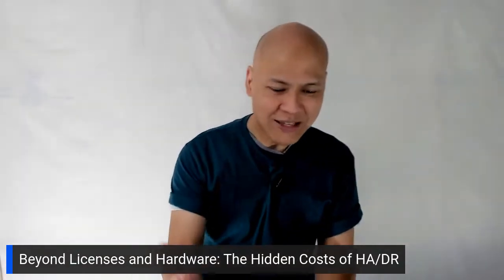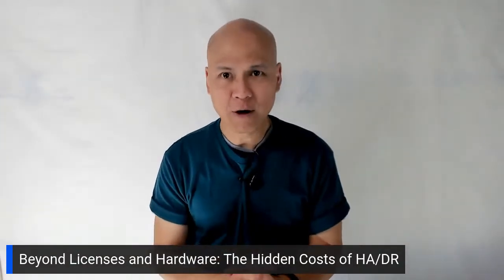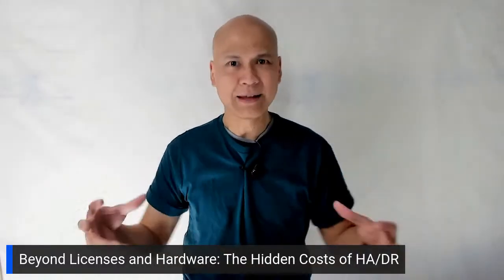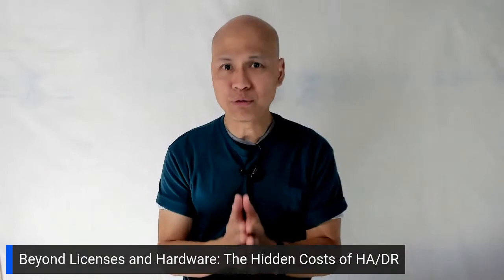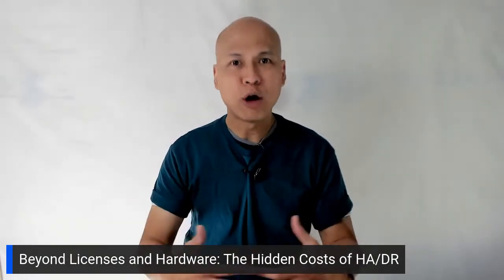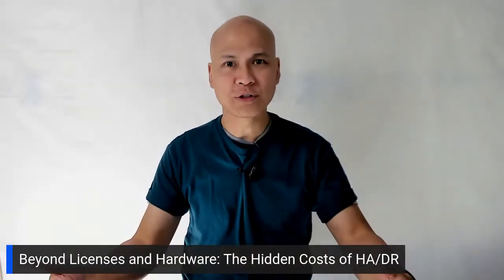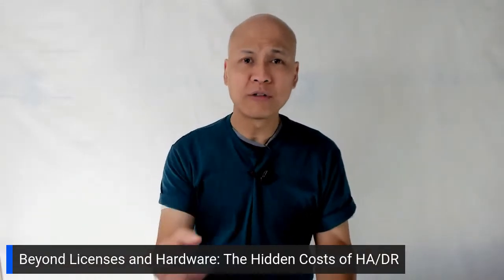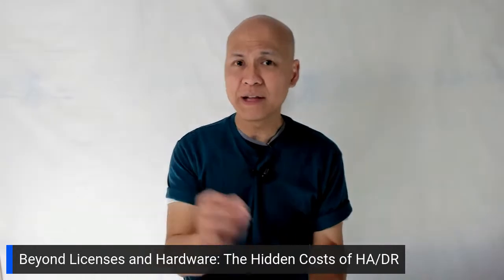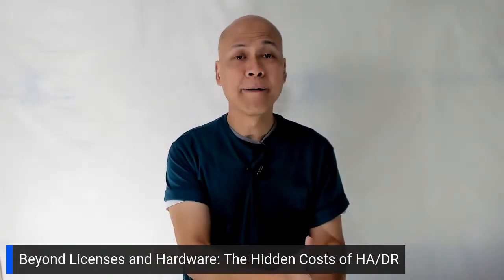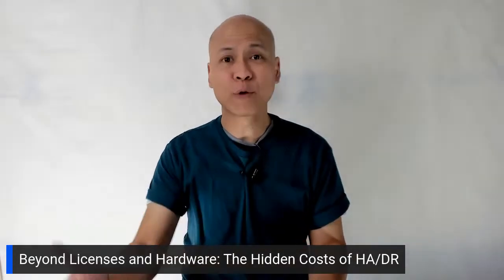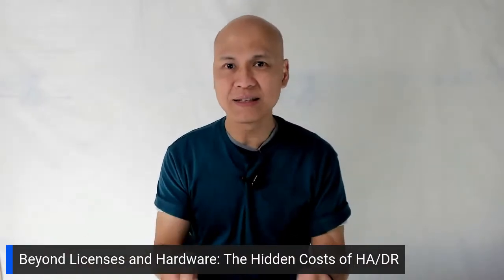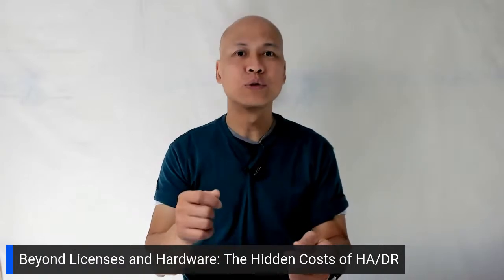Right, so these are three hidden costs of HADR, and these are kind of high level, because if you dig deeper into these, the complexity can spawn more hidden costs of implementing an HADR solution. That's why one of the things I do with my customers, if they're in the stages of planning for an implementation, is ask a lot of questions that get us clear on three things.